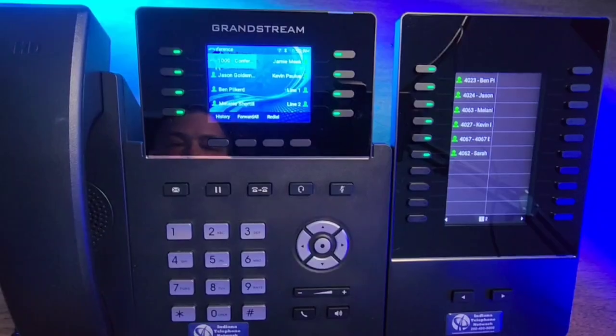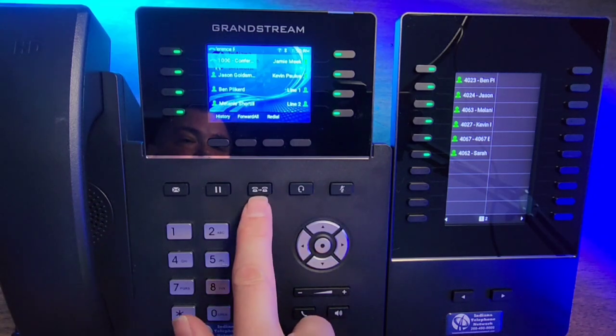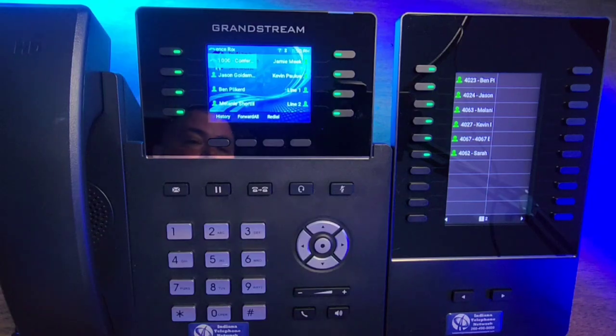All right, in this video, we're going to show you how to transfer a call that's going to come in. And in this call, Melanie is going to be calling us, and we're going to be able to do either an attended or a blind transfer to my extension. So when that call comes in, we will then be pressing this transfer button here.